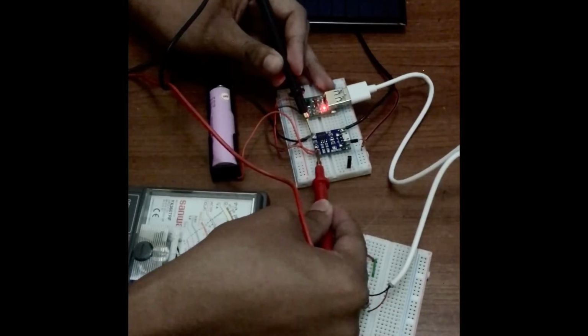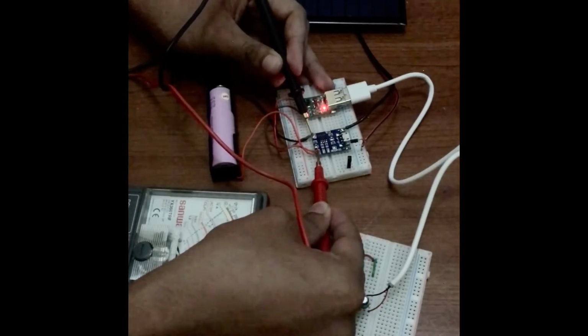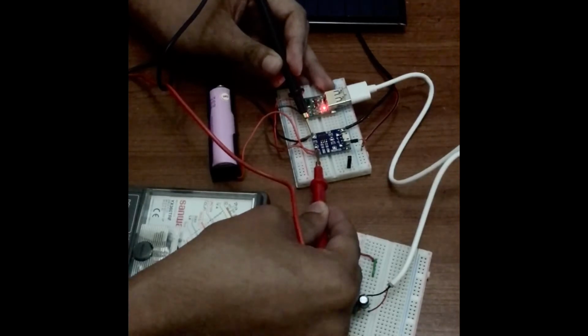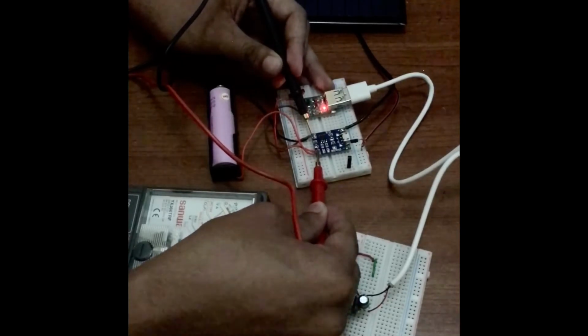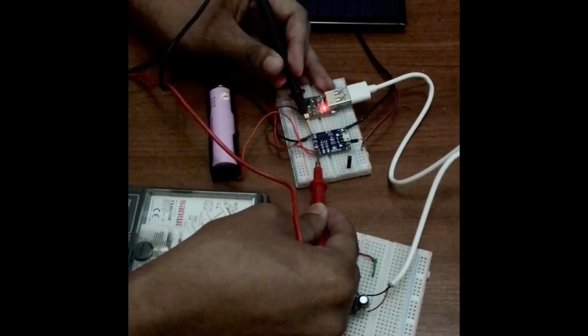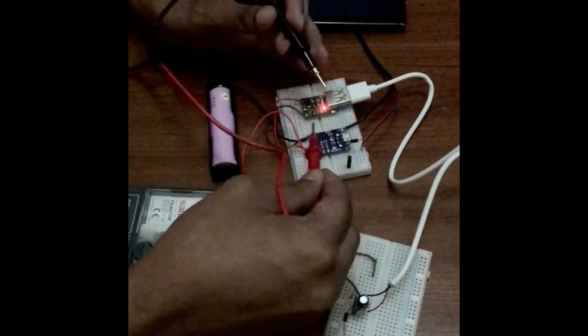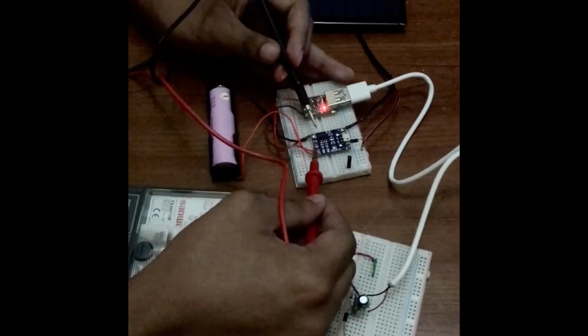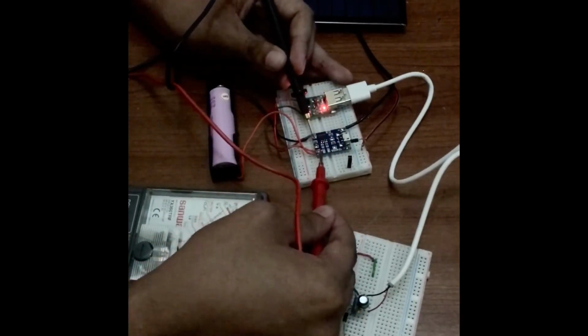So from the solar panel, if the solar panel gives us like 10 volt, the battery charger will change it to 4 volt.